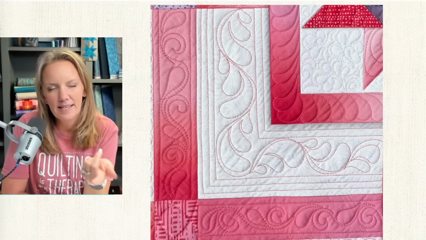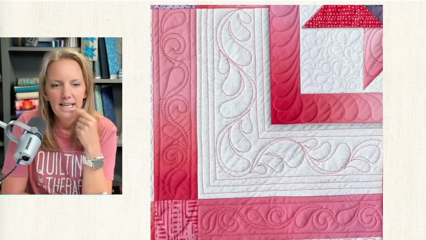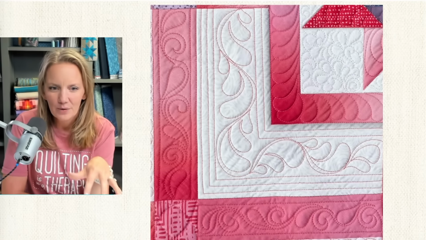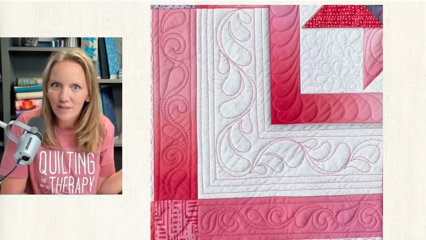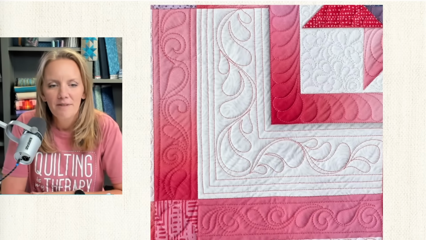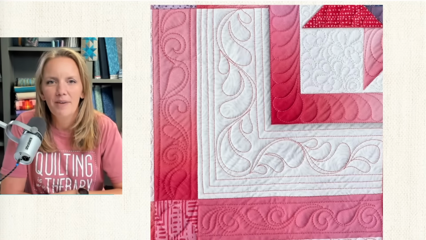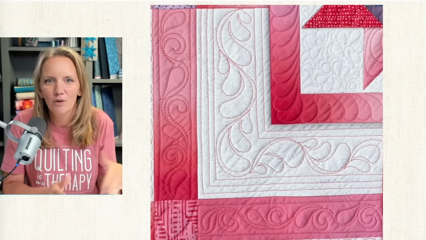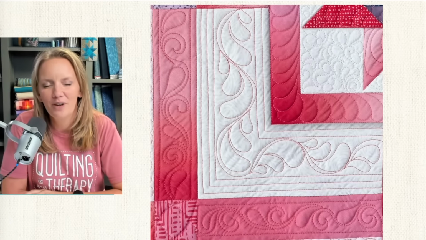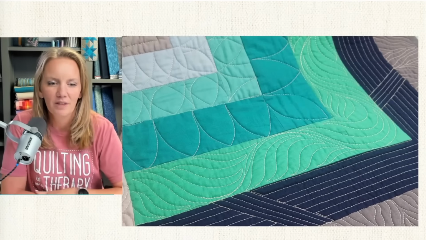Now, one thing I don't think I said in the video is that when I'm quilting for these videos, I use contrasting threads so you can see the quilting. That's kind of the whole point. But if I were actually quilting this on a quilt, I would pick a thread color that blended in or wasn't so contrasting with the fabric.